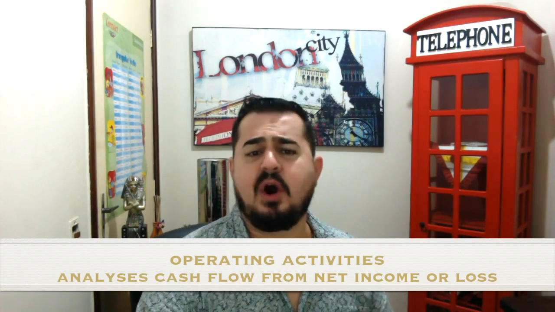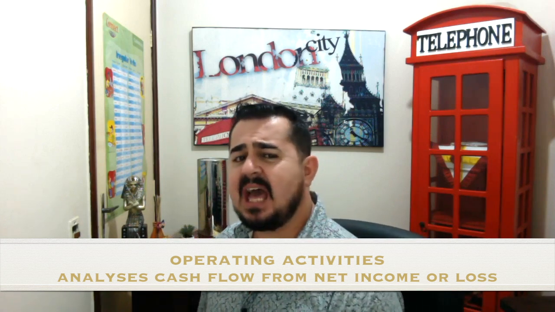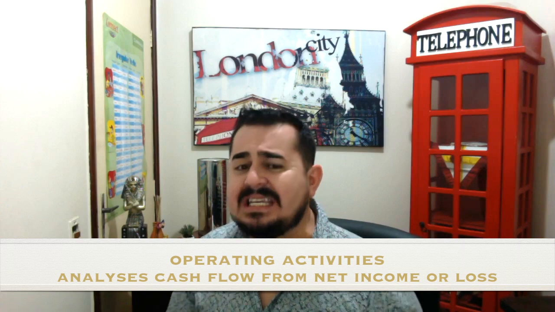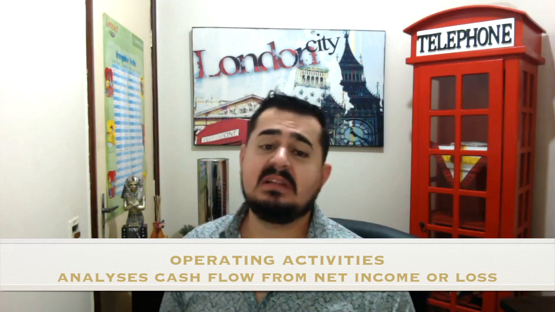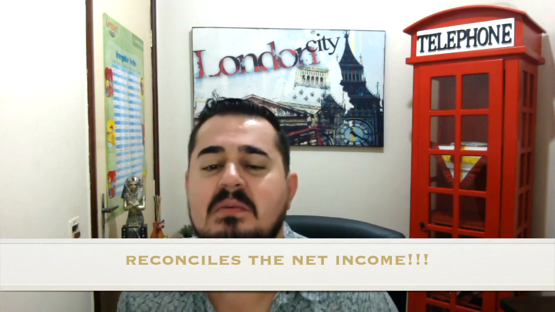The first one, operating activities, is the first part of the cash flow statement, and it analyzes a company's cash flow from the net income or even the losses. And for most companies, this section of the cash flow statement reconciles the net income, as shown on the income statement, with the actual cash the company received from or used in its operating activities.